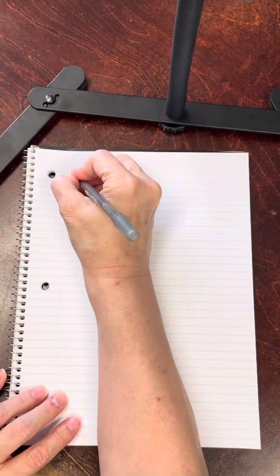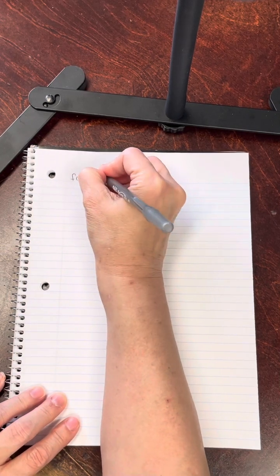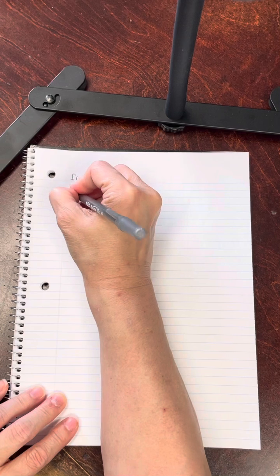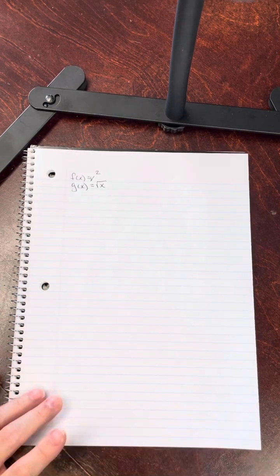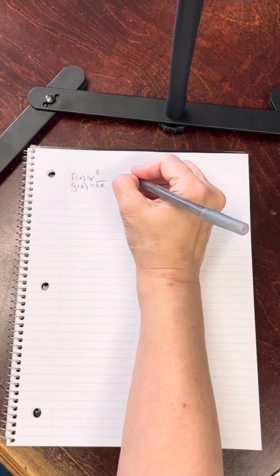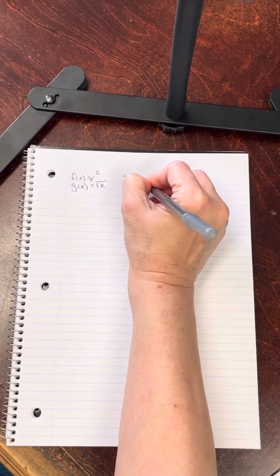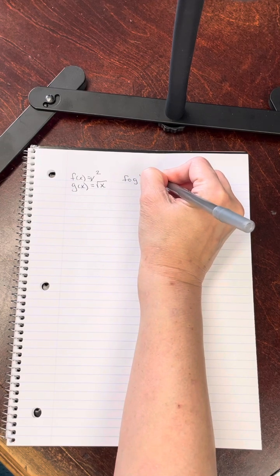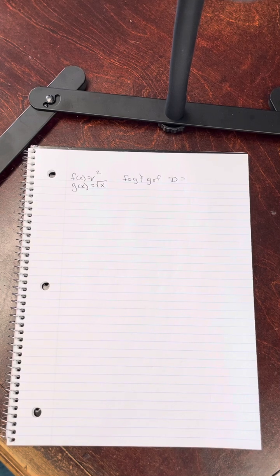Okay, so f of x is x squared, and g of x is root x. I see their point. Okay, so the rest of the statement says f of g and g of f, that their domains are equal. That's what it's asking. Is that true or is that false?